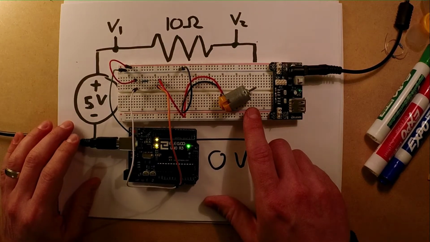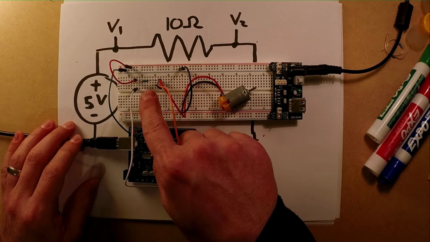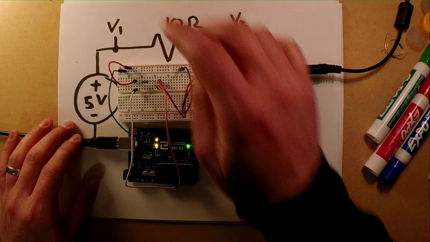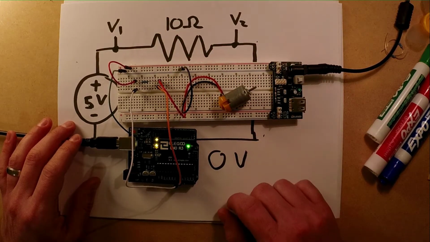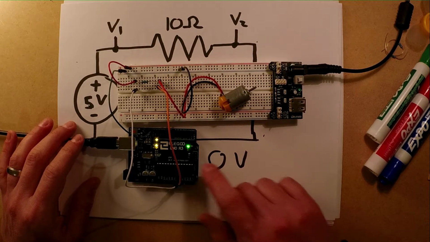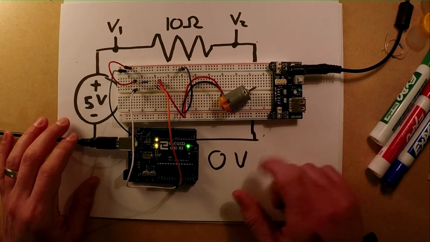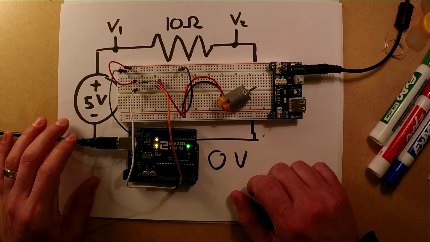So we've got our motor. Motor is connected to a 10 ohm resistor, which is connected to the positive voltage supply. I'm using the breadboard power supply today. You could use the 5-volt pin on the Arduino if you don't have a good battery or a power jack that I've got plugged in here.